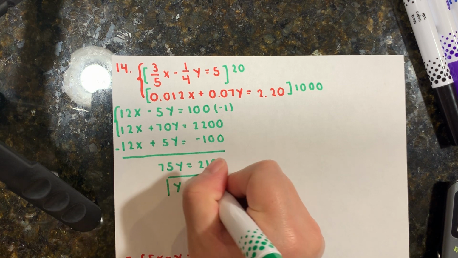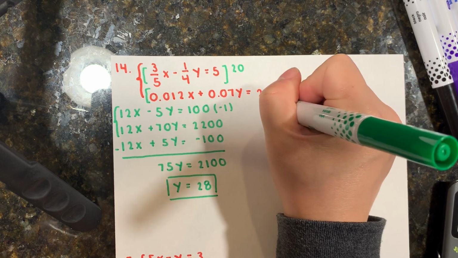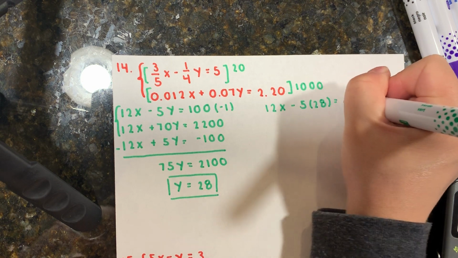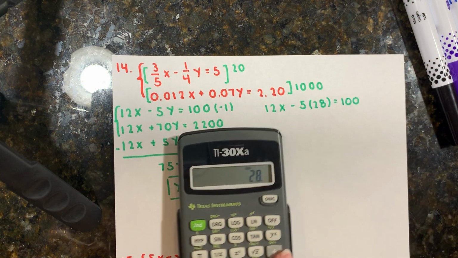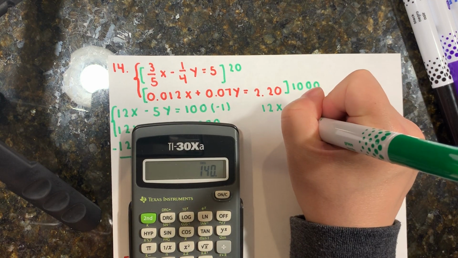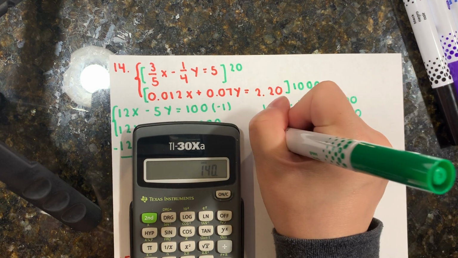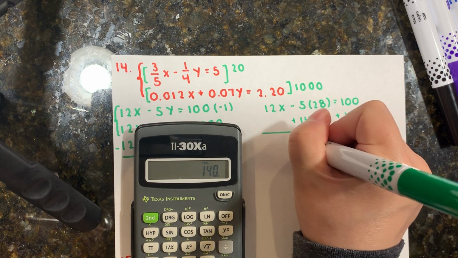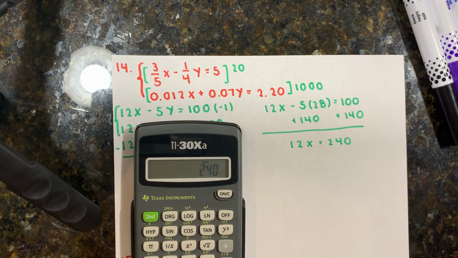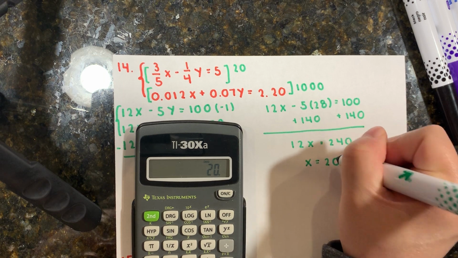And then I'm going to have to solve for x. So I'm going to take that and I'm going to plug it in to probably the top equation. So that would be 12x minus 5 times 28 equals 100. And then 5 times 28 would be 140. So I'm going to add 140 to both sides. So that would be 12x is equal to 240. Which means that x is going to be equal to 20.